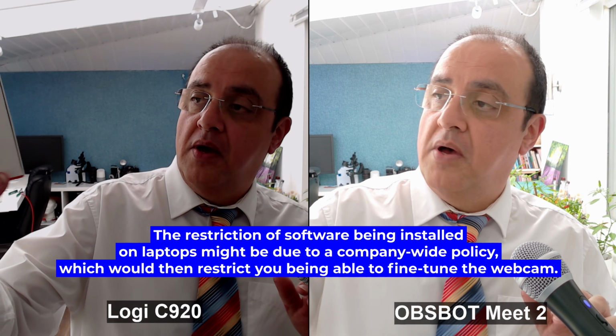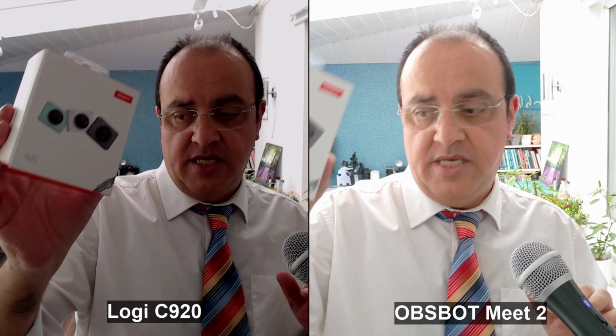So this is the Osbot Meet 2. This is a newer camera, and then I haven't got a box for the Logitech, but I've got another Logitech here because this is part of the wife's setup.